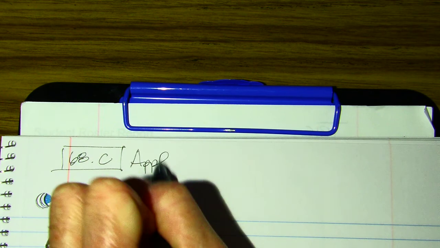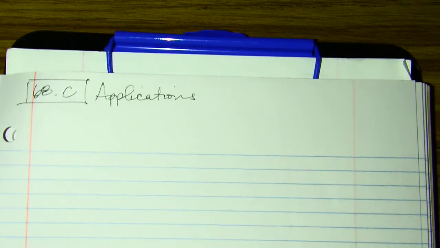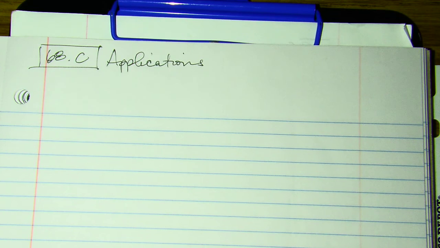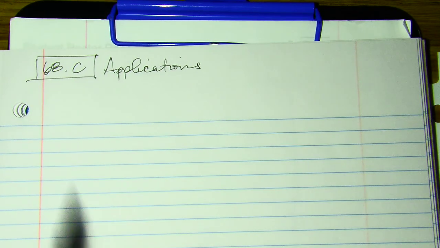All right, so I'm sure you want to move on if you're even watching this. 68 point C is applications, like how to apply this. And earlier I said to think about focus and directrix like the satellite for cable TV, the satellite they attach to your house.